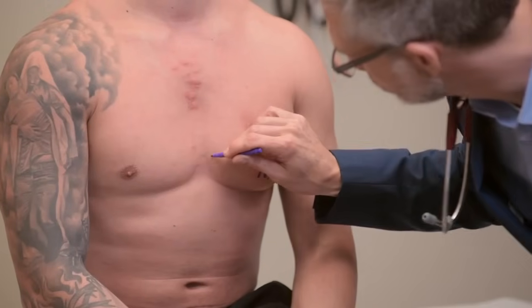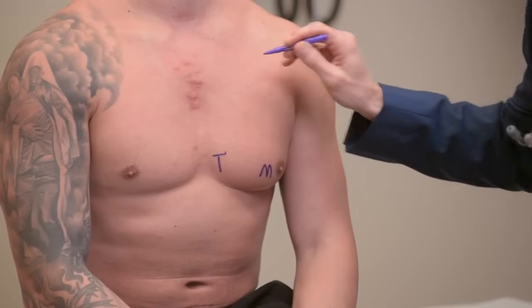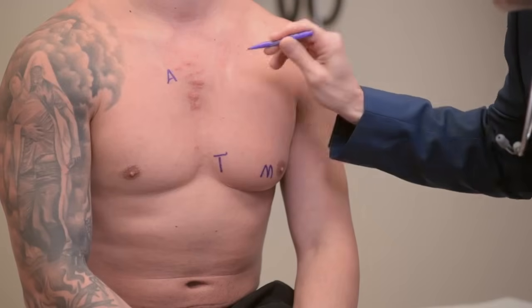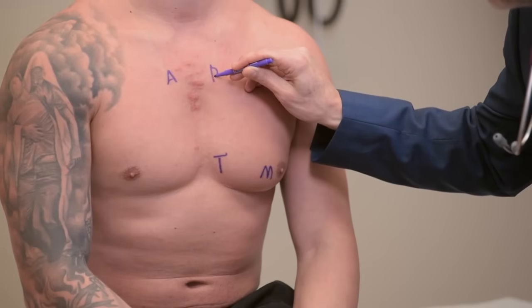M, T, A, P. Those letters represent the sequence of closing of the 4 heart valves in the heart: the mitral, the tricuspid, the aortic, and the pulmonic. And using that acronym, many things are possible, you'll remember which sequence those valves are closing. You'll also remember where they're located.